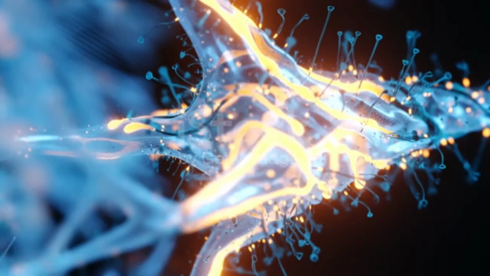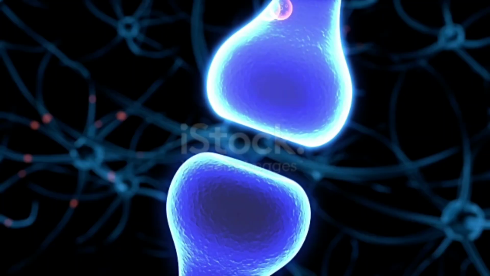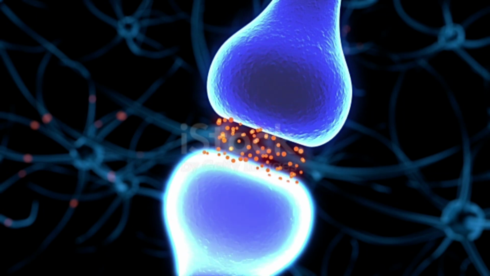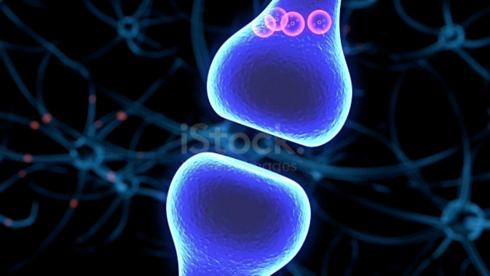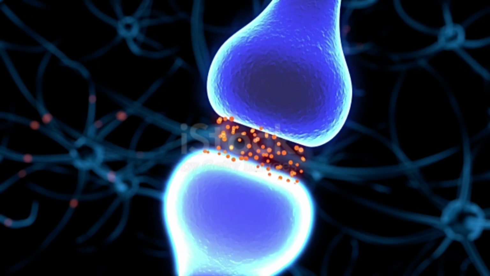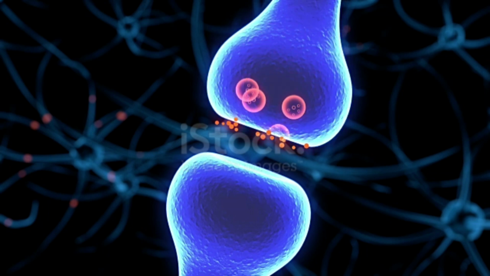When an electrical signal reaches the end of the axon, it triggers the release of neurotransmitters. These are chemical messengers that cross the synaptic gap and bind to receptors on the receiving neurons, continuing the communication chain. We will talk about neurotransmitters in our later videos.